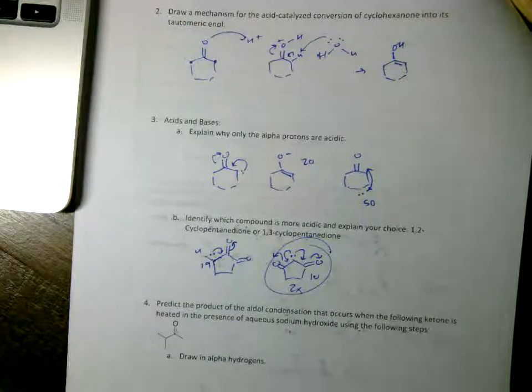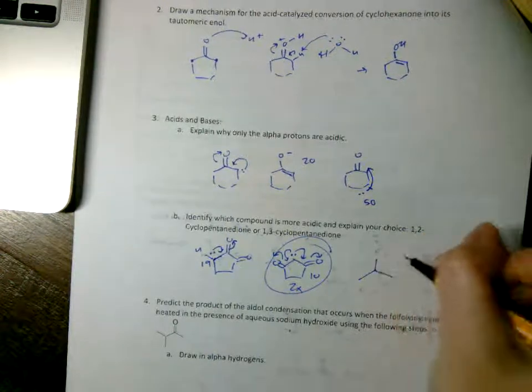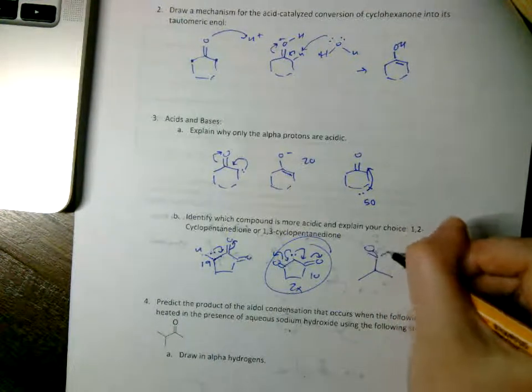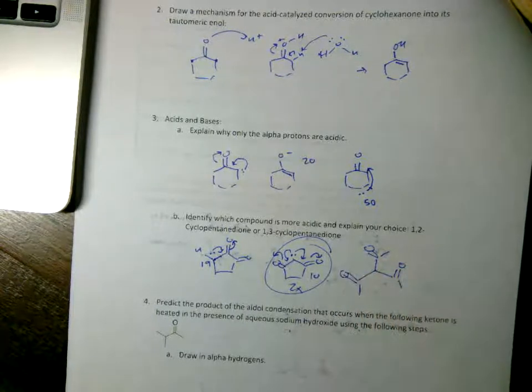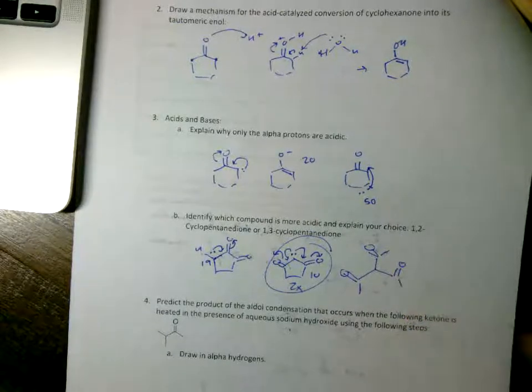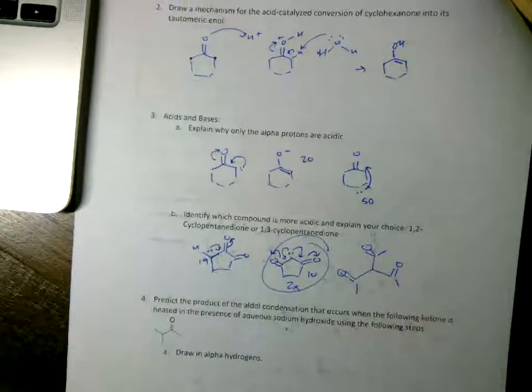So the more ketones you have surrounding a carbon, like even if you had 3 ketones surrounding a carbon, then it would be even more acidic, right? Because you'd have 3 options for resonance, and this would be even the most acidic. So the more ketones you have around the carbon, the more acidic that alpha proton is going to be. You obviously can't have 4 because then there won't be a hydrogen there, but 3 is the max, and it's the most acidic.